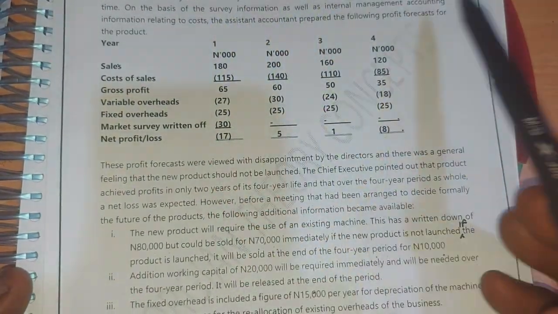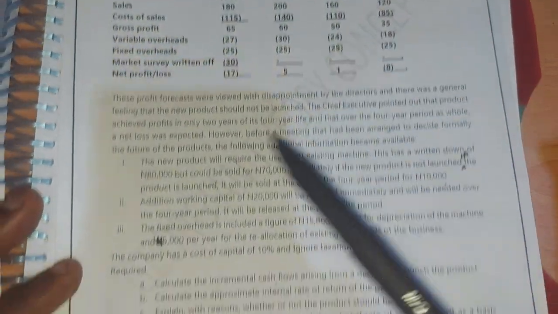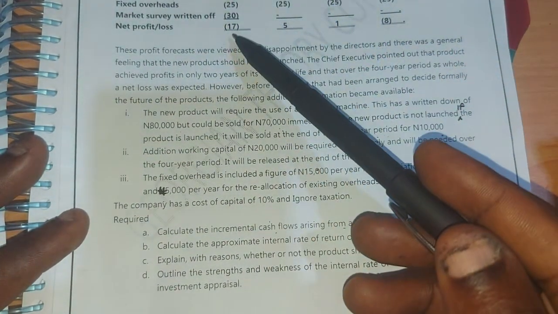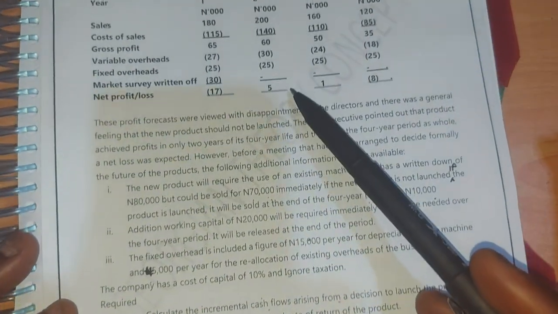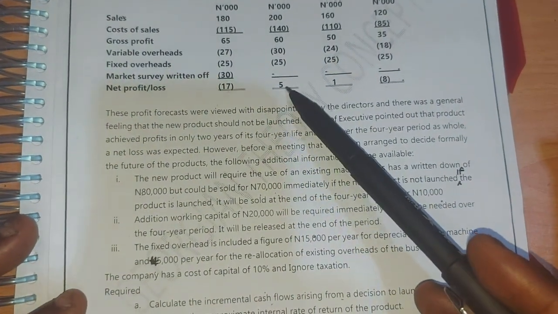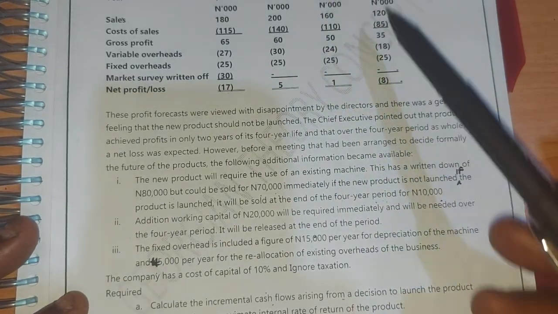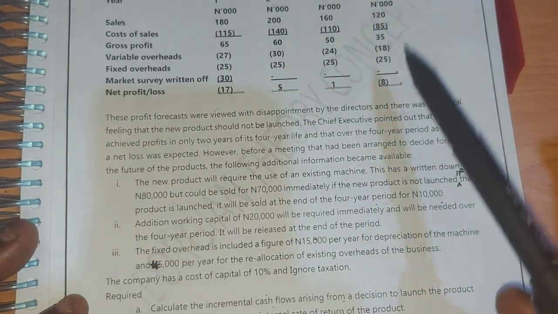A survey has been carried out, and they have already incurred 30,000. From the estimates, the first year gives a loss of 17,000. The second year gives a profit of 5,000. The third year, a profit of 1,000, and the fourth year, a loss of 8,000.